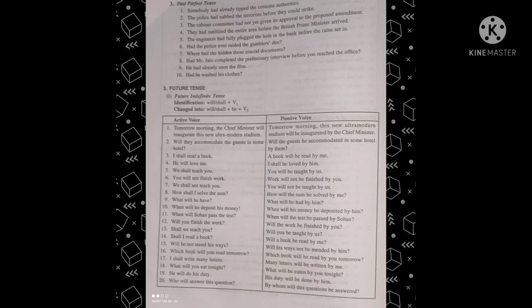3. Past perfect tense. Somebody had already tipped off the customs authorities. The police had nabbed the terrorists before they could strike. 3. The cabinet committee had not yet given its approval to the proposed amendment. 4. They had sanitized the entire area before the British Prime Minister arrived. The engineers had fully plugged the hole in the bank before the rain set in.